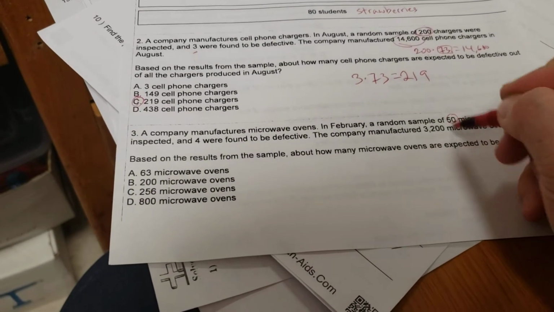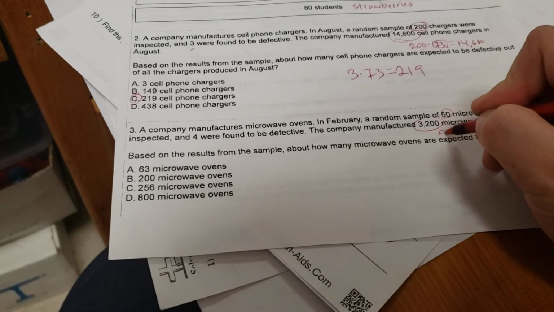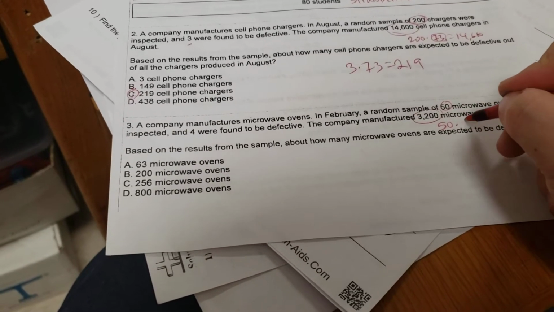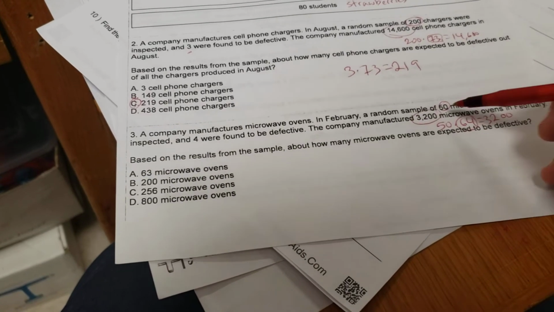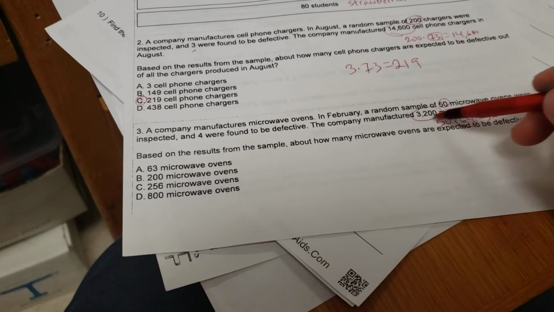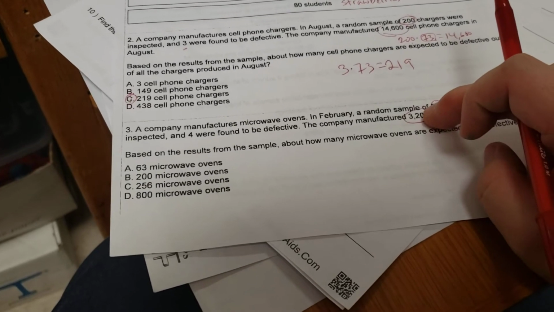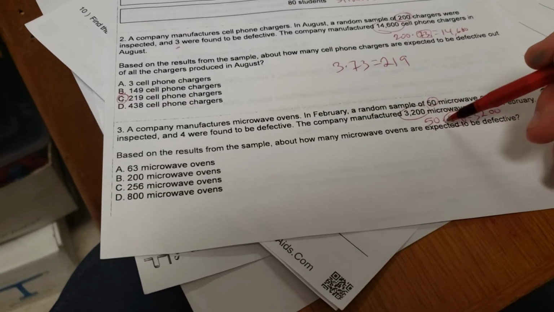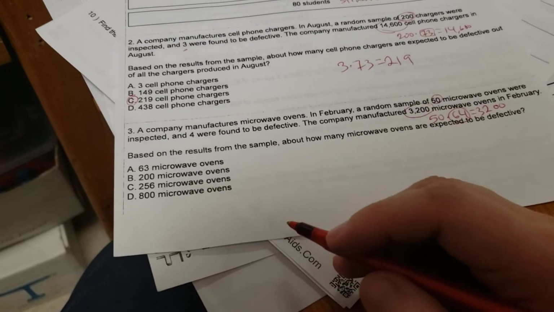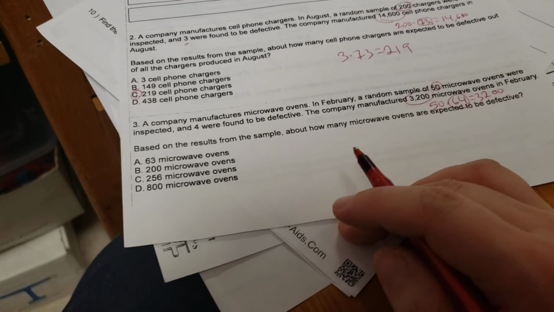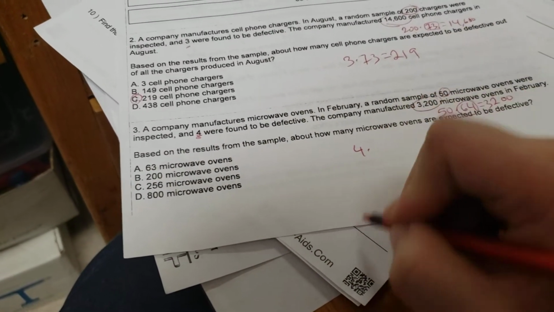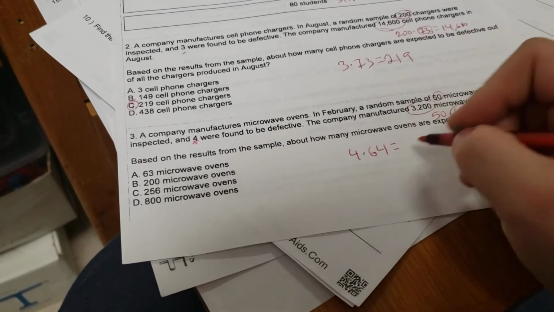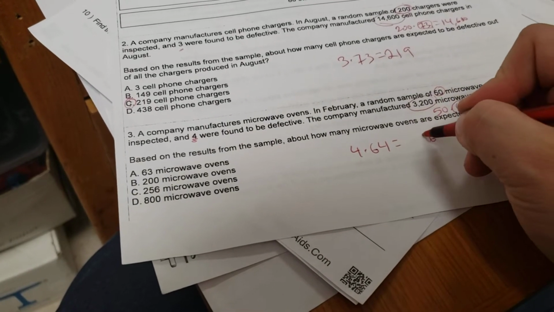Same deal. My sample's 50. I'm going up to 3,200. 50 times 64, I think, is 3,200. So that's how we're scaling it up. And the reason I think about that is I think every one of these hundreds has 2 of these. So if I have 32 hundreds, 32 times 2 is 64. So based on the results, about how many are expected to be defective? So 4 were defective. 4 times 64. 4 times 4 is 16. 4 times 6 is 24. 256.